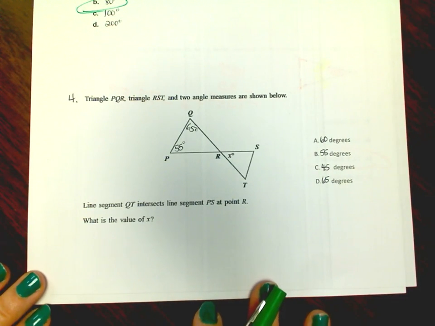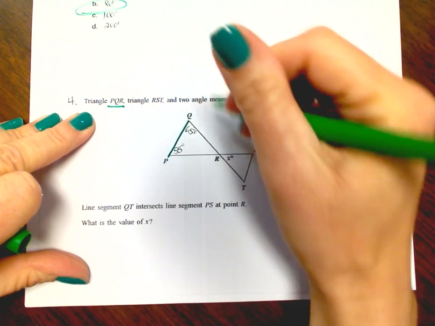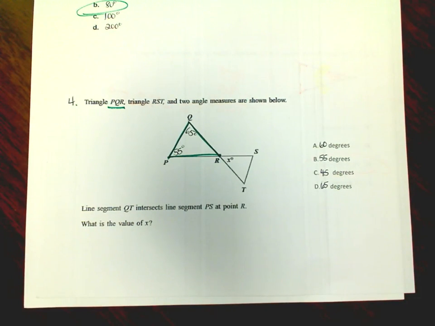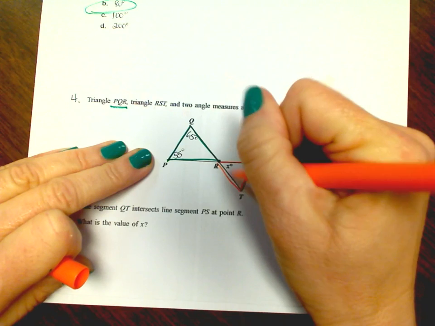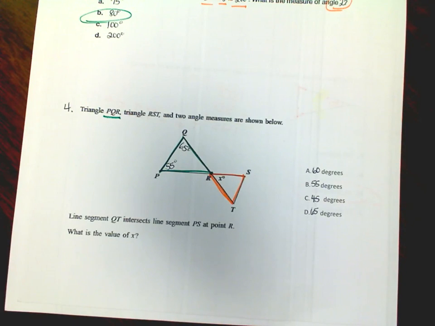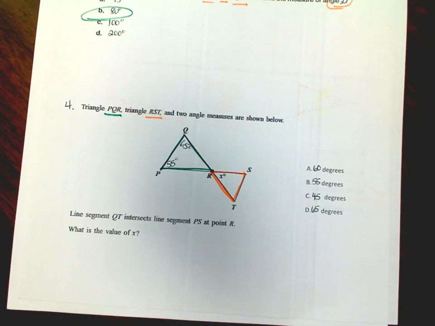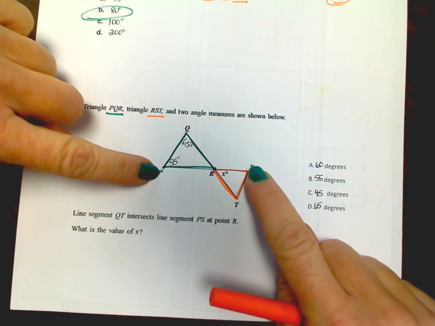Number 4. Triangle PQR, and let's see, triangle RST, and two angle measures are shown below. Line segment QT intersects the line segment PS at point R. What is the value of X?